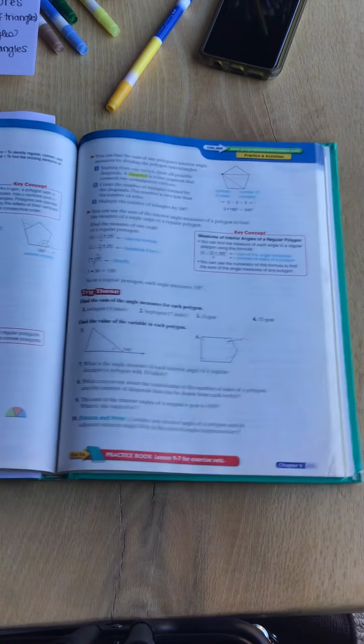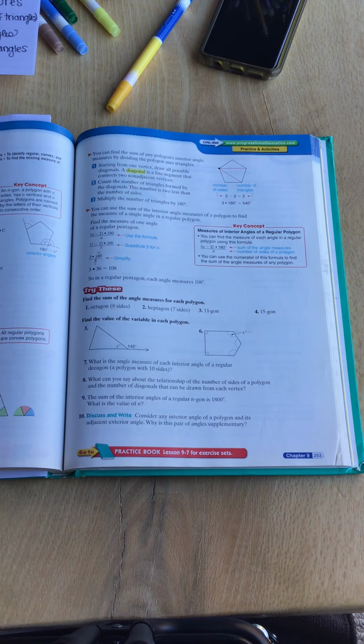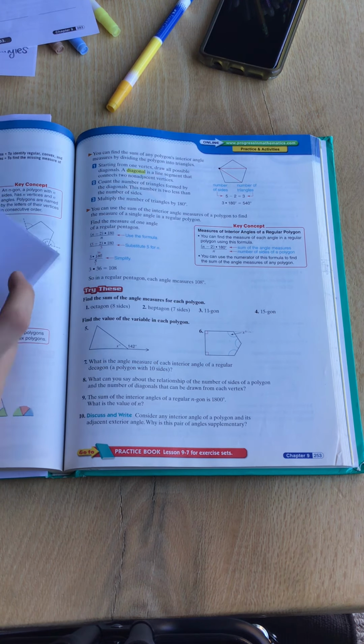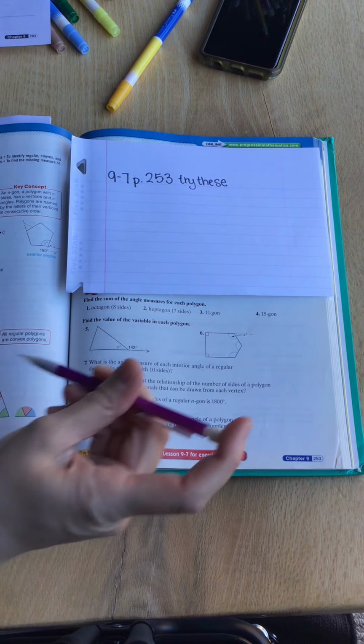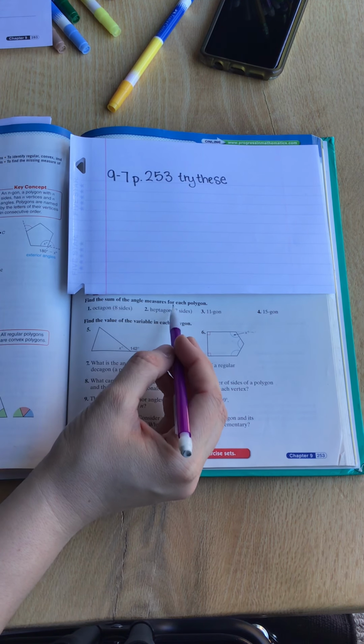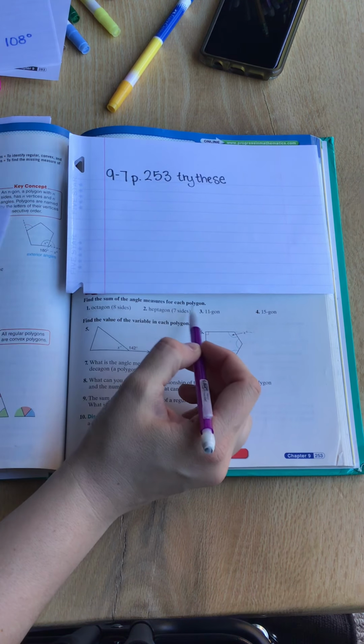So now I am looking on page 253. Oh my gosh, we are making great time. I'm on page 253 on Try These. So what I'm going to do is fold it in half and try really hard to make sure you can see both. We're going to work through them. So find the sum of the angle measures for each polygon.